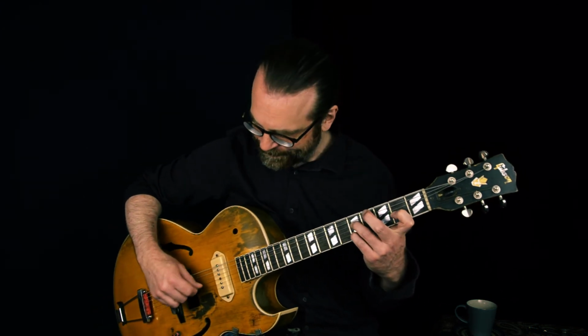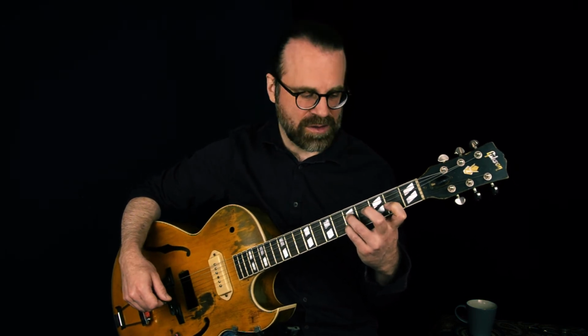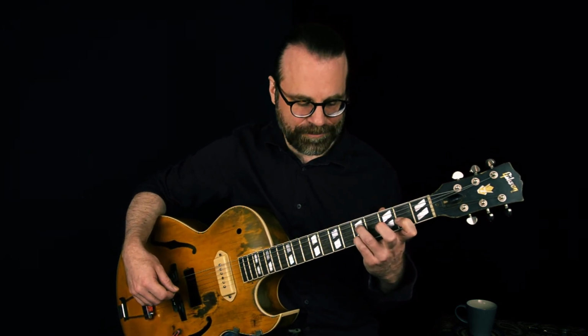It's like this. So what that is, it's 3 different notes. So you can also apply this pattern to all these kinds of chord progressions.